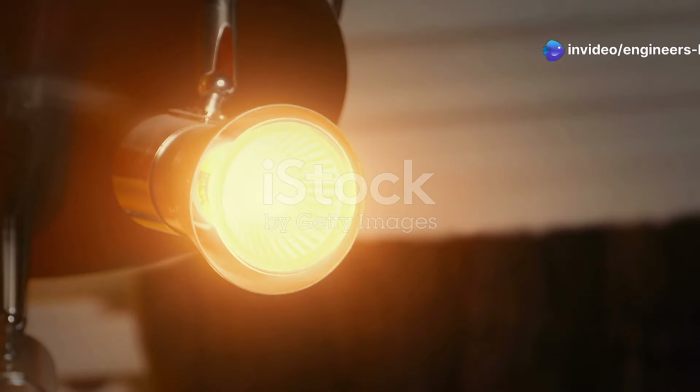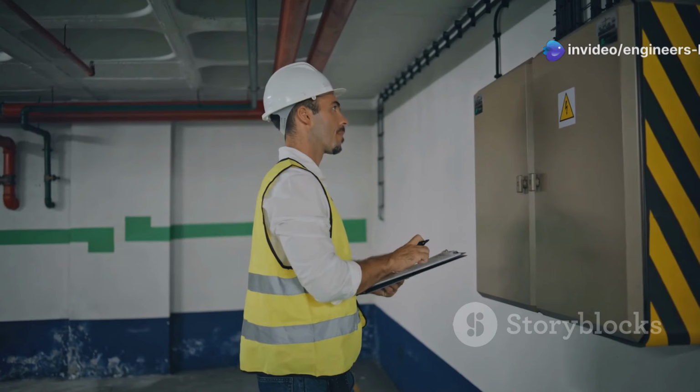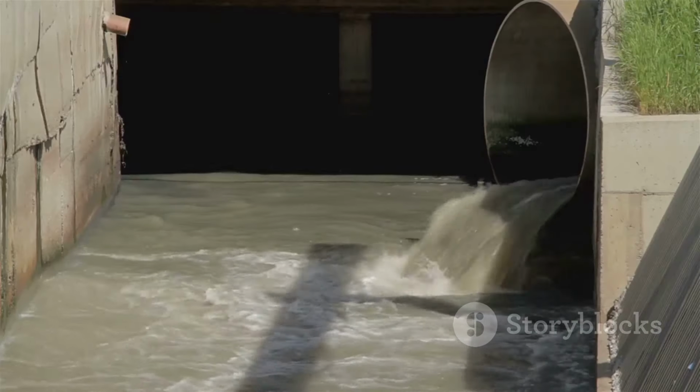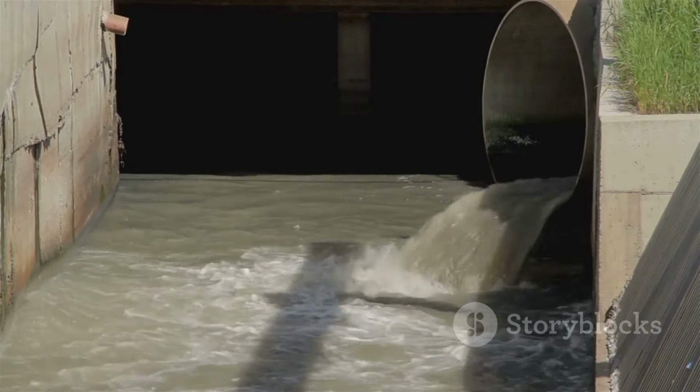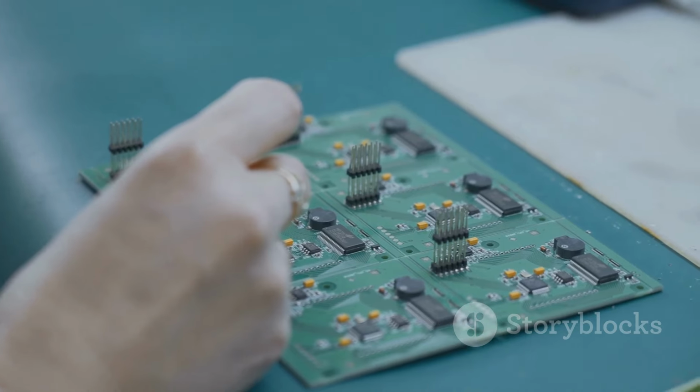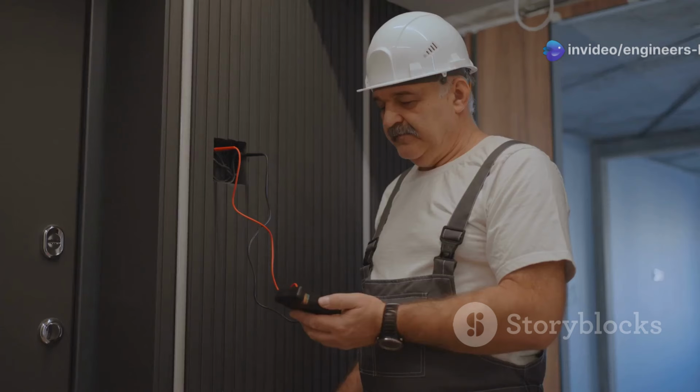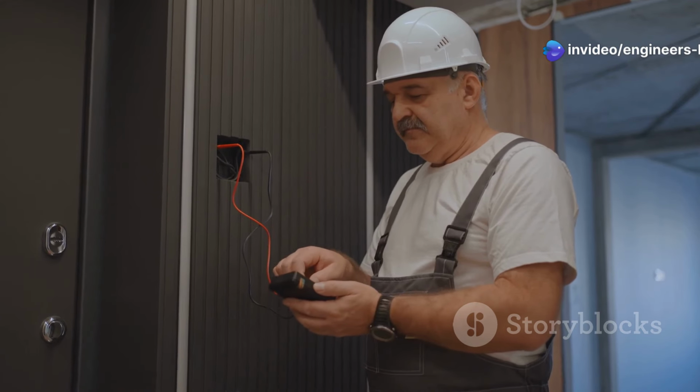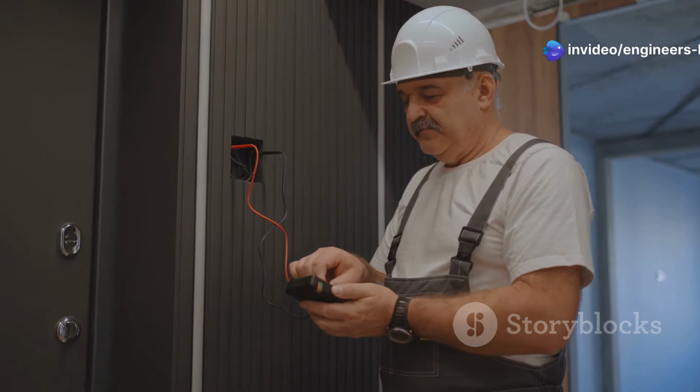Now let's shed some light on the circuit. Understanding the flow of electricity is vital. Think of it like water flowing through pipes. The circuit is the path that electricity follows. Make sure all connections are secure and there are no loose ends. Safety first, always.